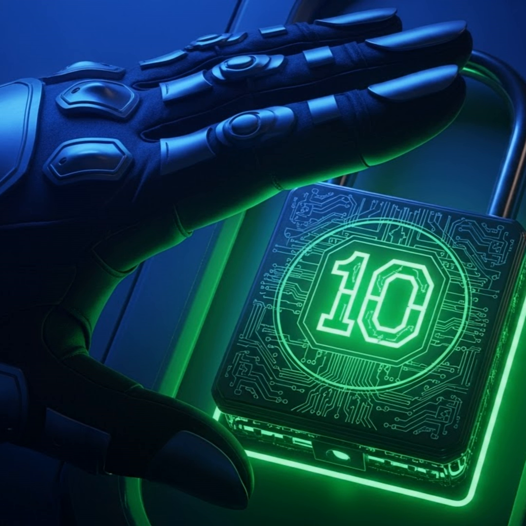A04:2021, insecure design. This one feels different. It's not just about buggy code, right? It's about flaws in the actual plan, the architecture. That's exactly it. This category highlights that security isn't just something you bolt on later by fixing code bugs. It has to be baked in from the very beginning, at the design stage.